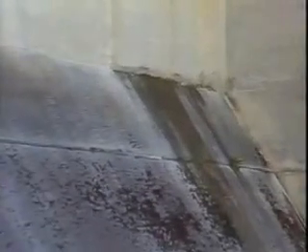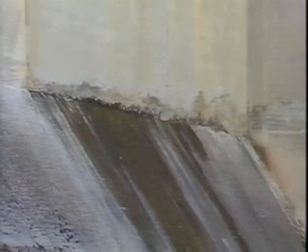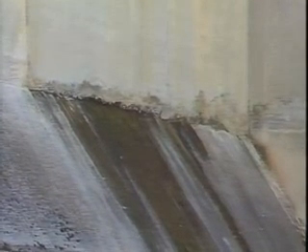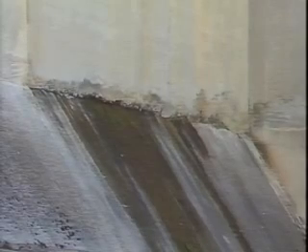In addition to cracking, concrete deterioration, and surface defects, look for indications that water is leaking through the dam. Leakage may appear as wetness on the face of the dam. Staining.